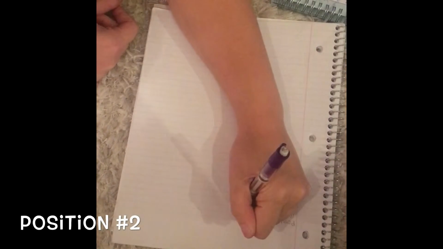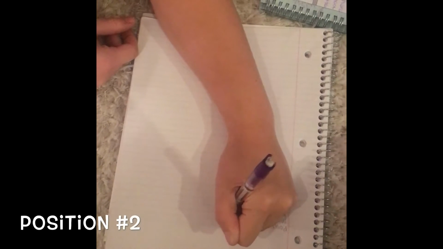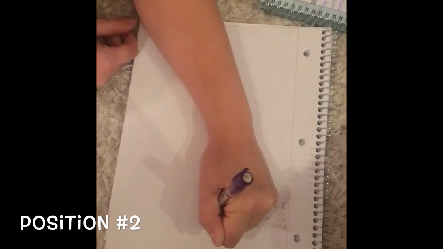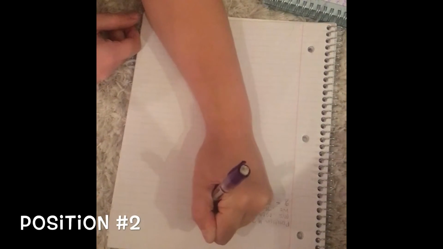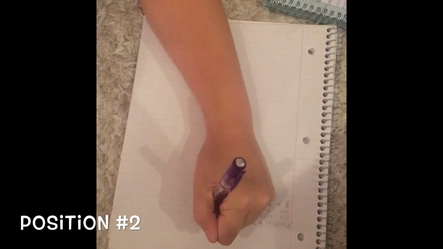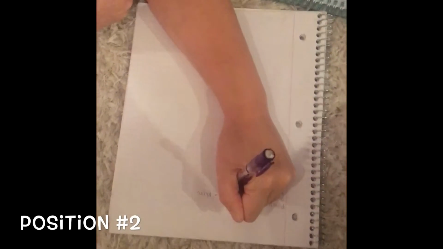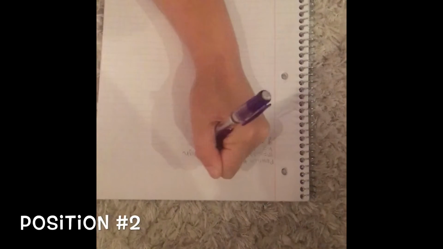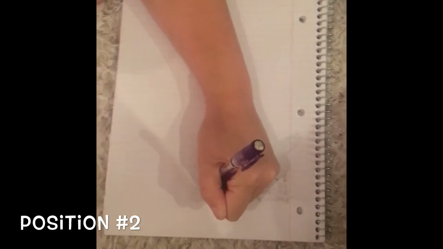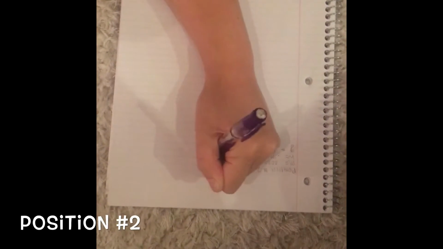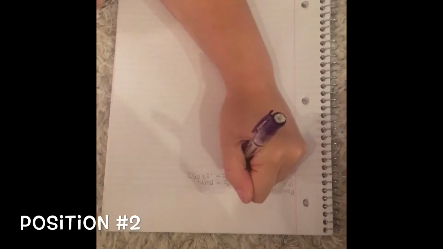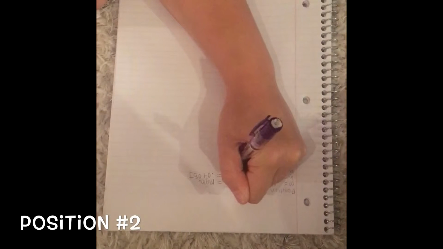And we're going to start by finding the gravitational potential energy. And you do that by multiplying mass by the acceleration of gravity by the height. And when you plug in those numbers, you get 0.0405 joules.